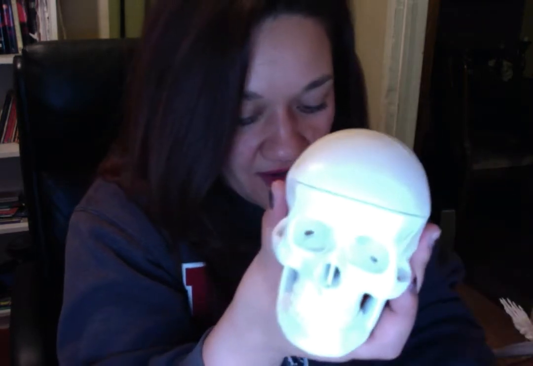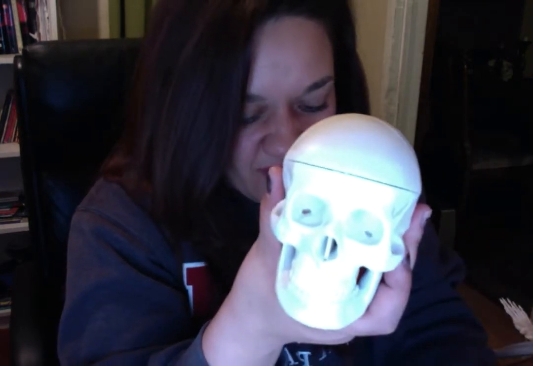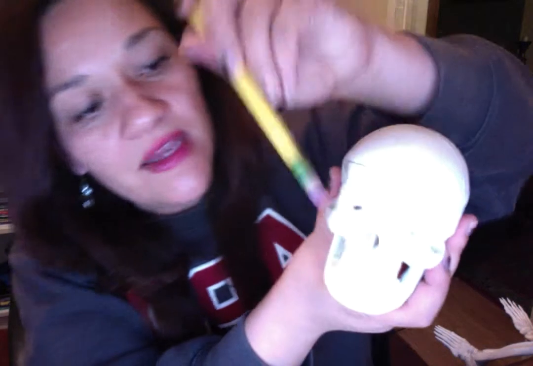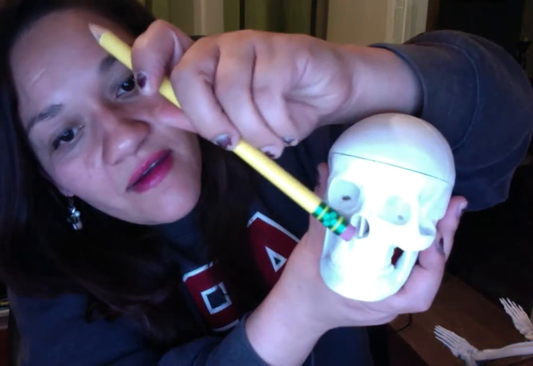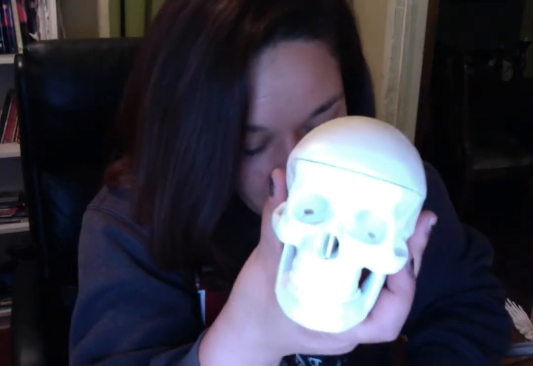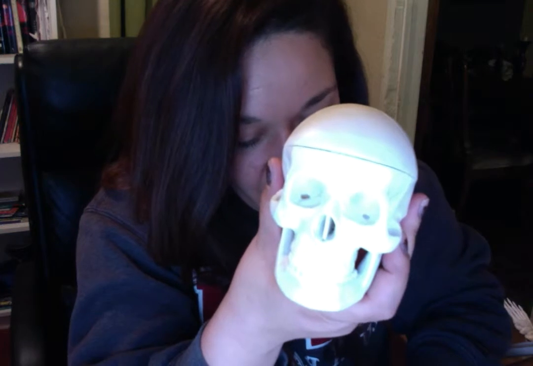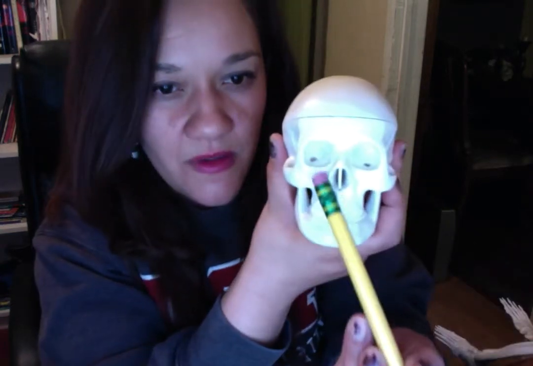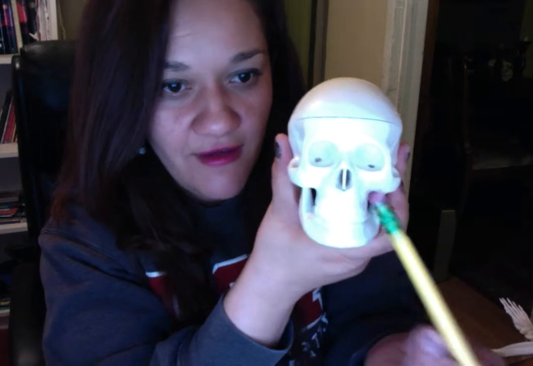And then we would have the lacrimal bone, which would be an inner area right here. And then we would have the infraorbital foramen, which would be this little area here.